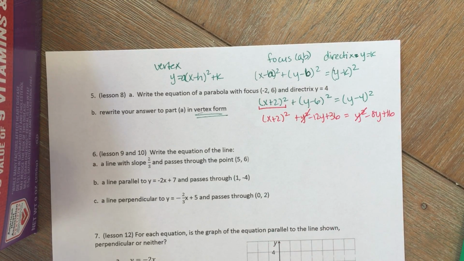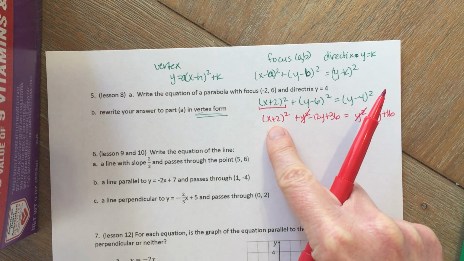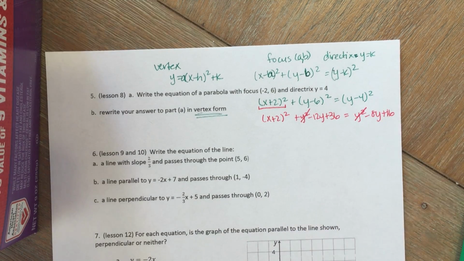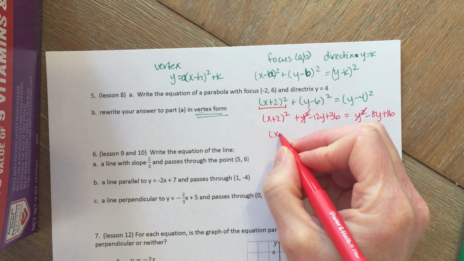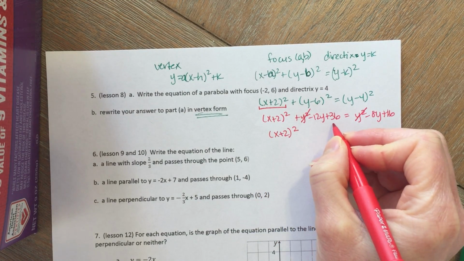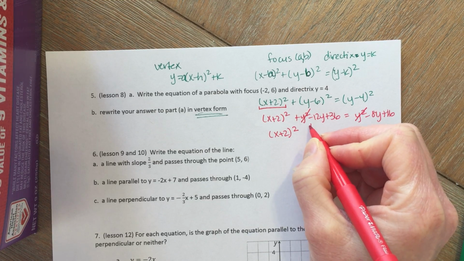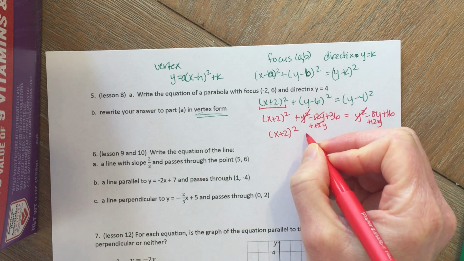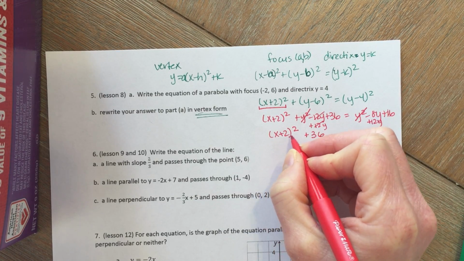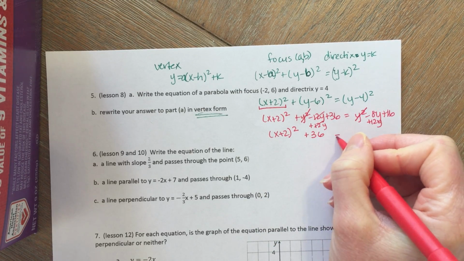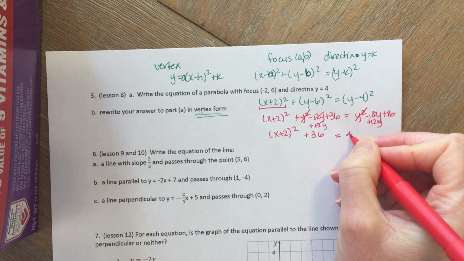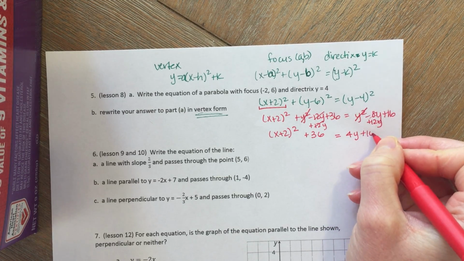I have to get y by itself on one side of the equation. You can move it left or right, it doesn't really matter. I tend to like to leave the x squared over here and move my y terms to the right. But again, it's algebra, you can do it either direction. So I'm going to add 12y to both sides. And that would give me, these guys would cancel. So I would get x plus 2 squared plus 36 equals, and then -8y plus 12y are like terms. When I combine them, I get 4y, and I still have my plus 16.